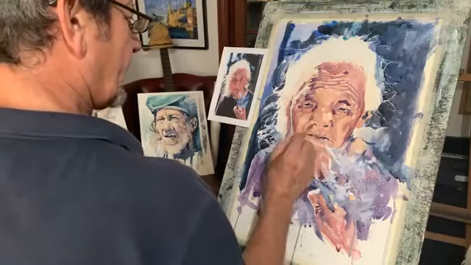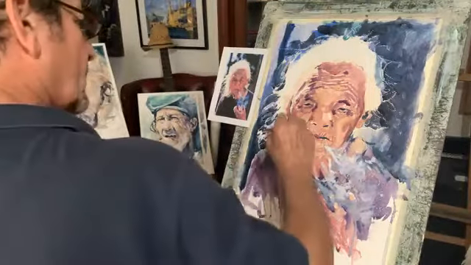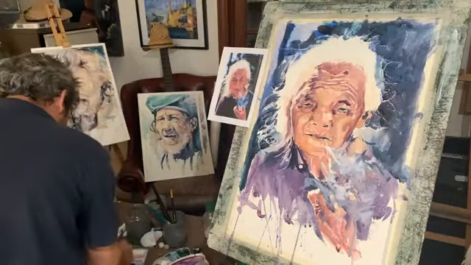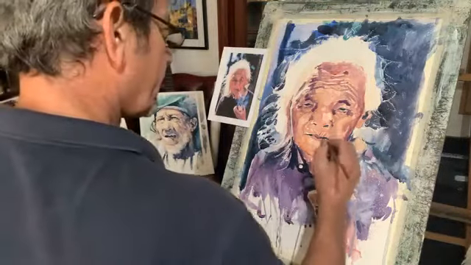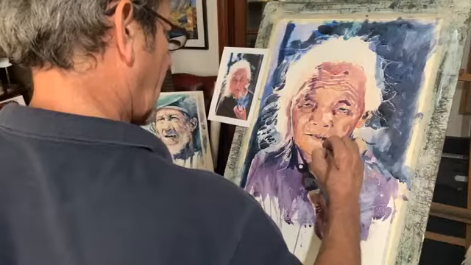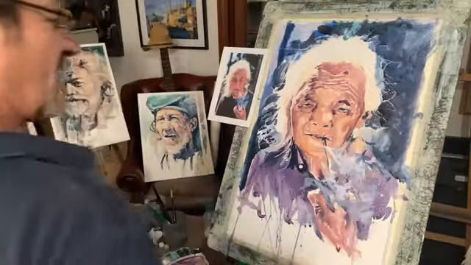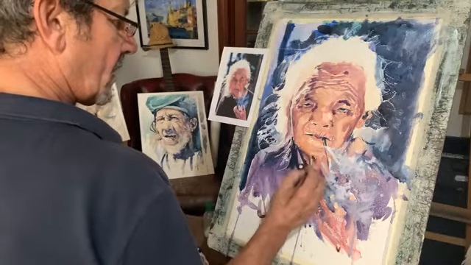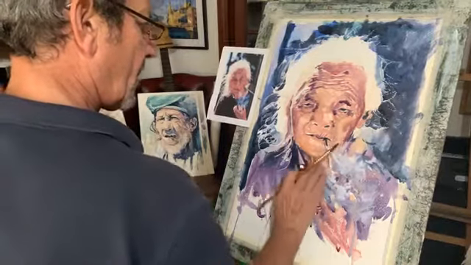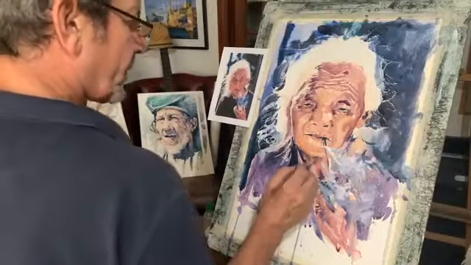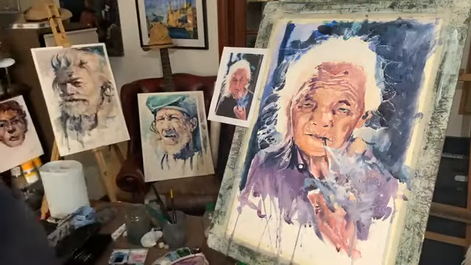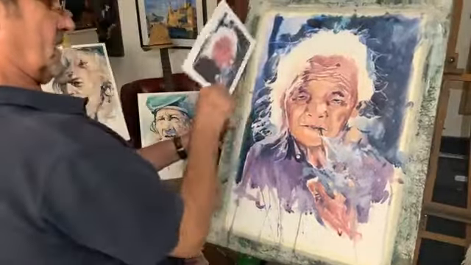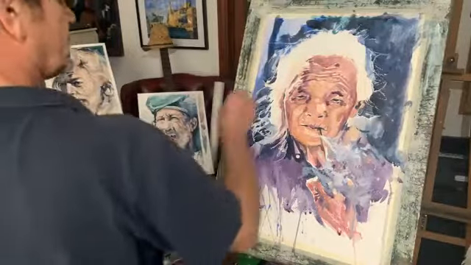Let it disappear a bit. Leave it for now. Probably do a bit more to it actually.